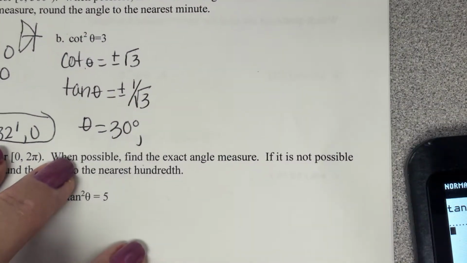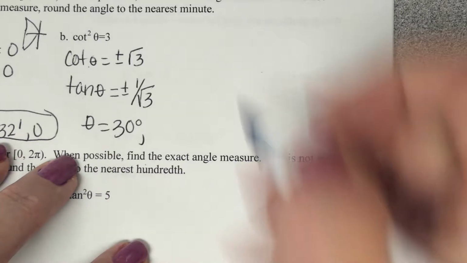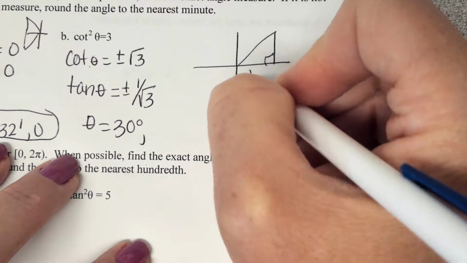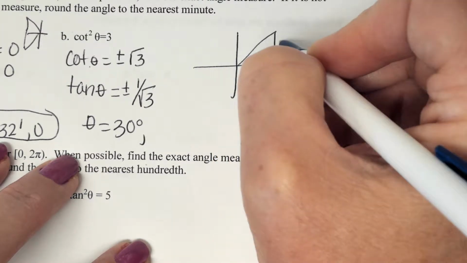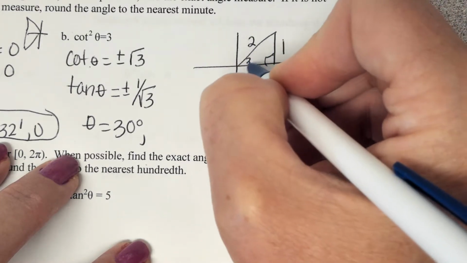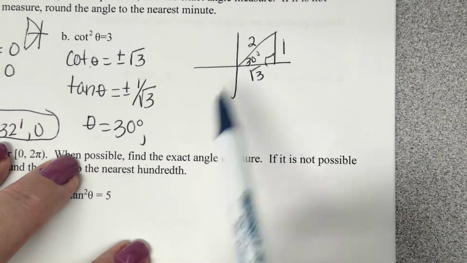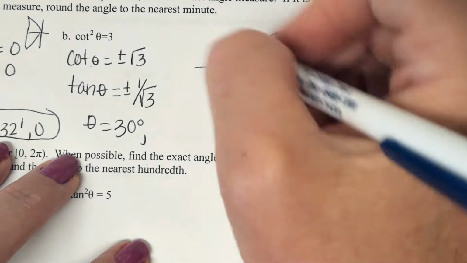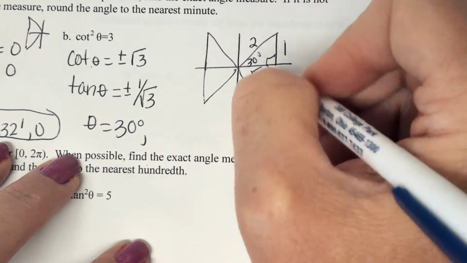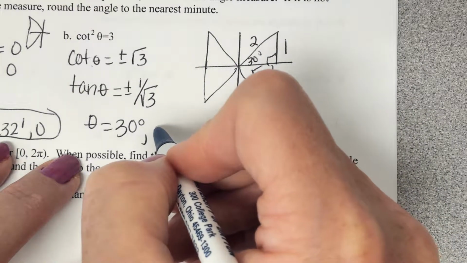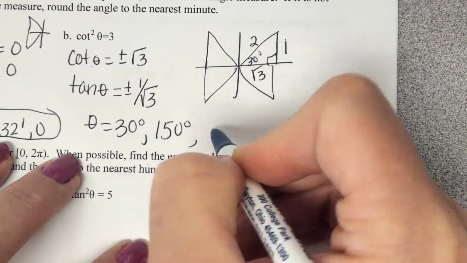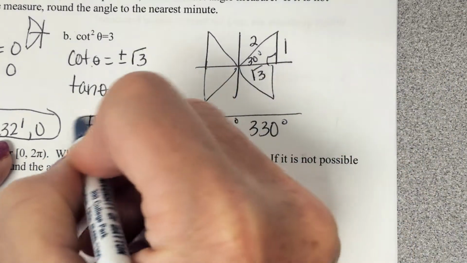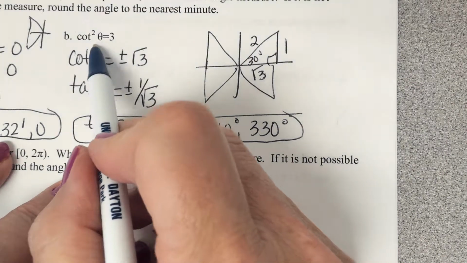Did we really need to use the calculator there? No. This is an exact answer. I could have just realized that cotangent is going to be x over y, and so I could see that that's a 30-degree reference. But which quadrants am I going to have to use? All of them. So I'm going to have to use this one, this one. Can you guys tell me what it would be in quadrant 2? 3? And 4. Good. So those would be all of our answers that would make this a true equation.